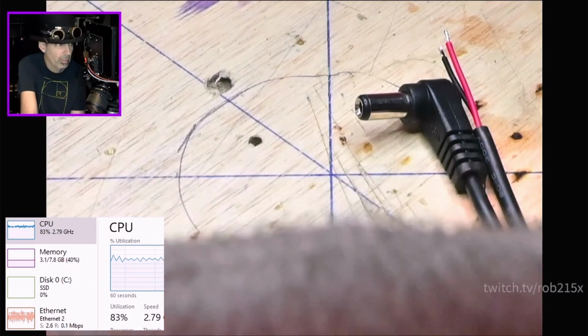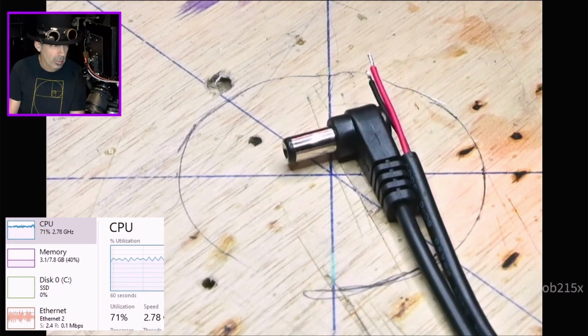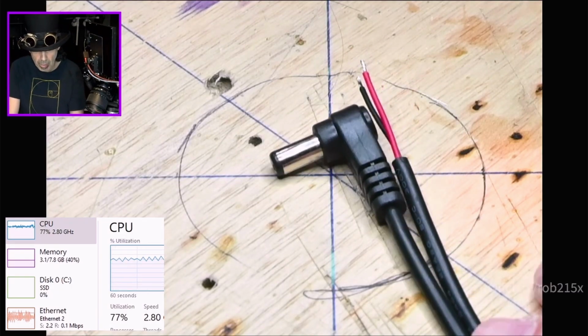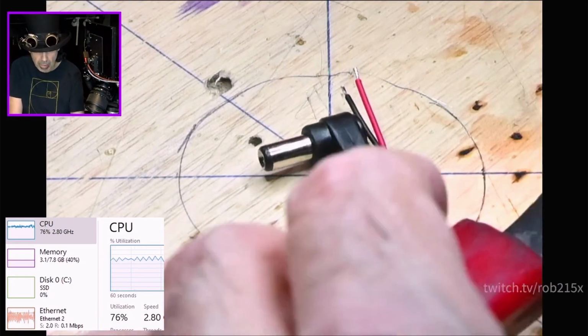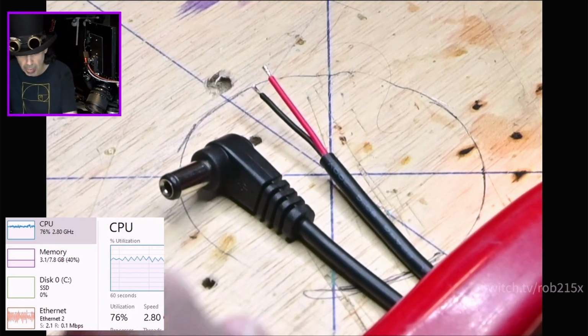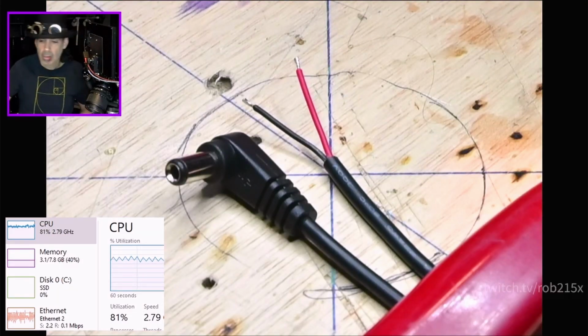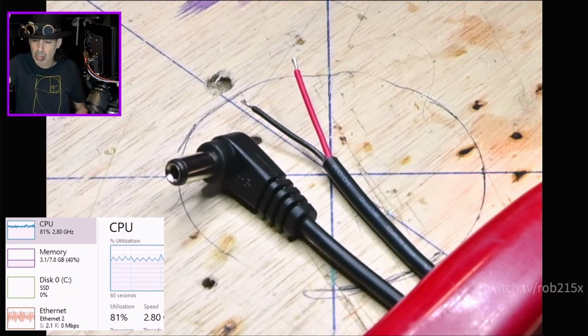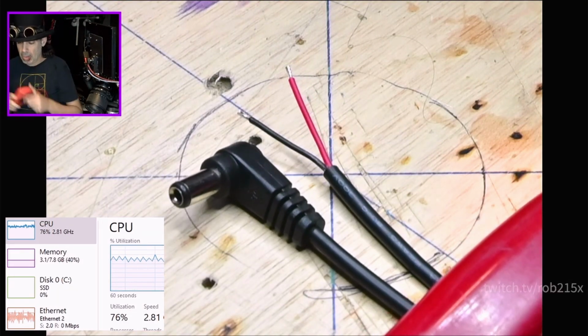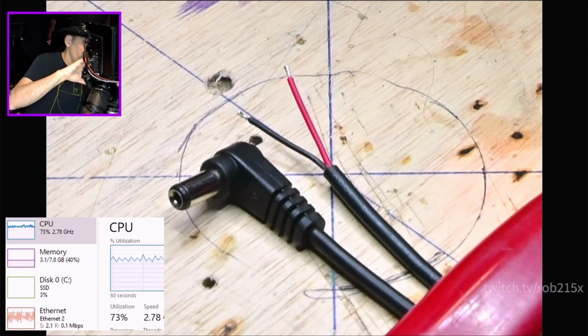Put these over here. Okay, so what we're going to do is, let's just use something heavy like this. You just hold those down. I'm going to spread these apart here like that. And then I'm going to get my meter. I'm breaking stuff. Let's zoom out.